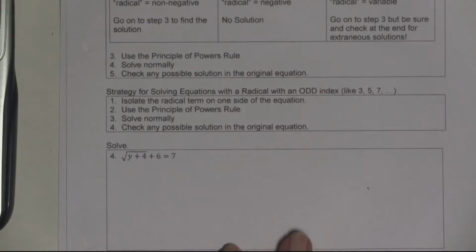If you have an odd root, everything's good. You don't even have to pay attention to what you got. Just get the radical on one side and the number or the variable on the other, whatever you have. Get the radical separated and then raise both sides to the third, raise both sides to the fifth, whatever. It'll work. It'll solve it. It won't be extraneous. If you haven't made a mistake, it's still good. I did check, just in case you make a mistake.